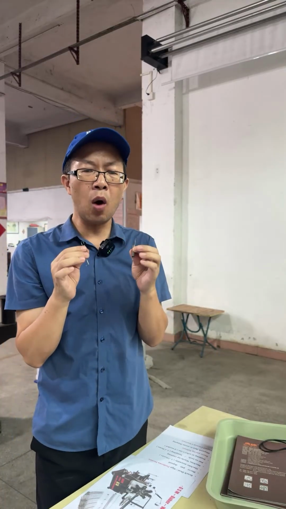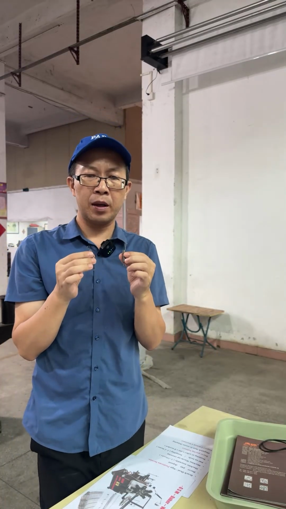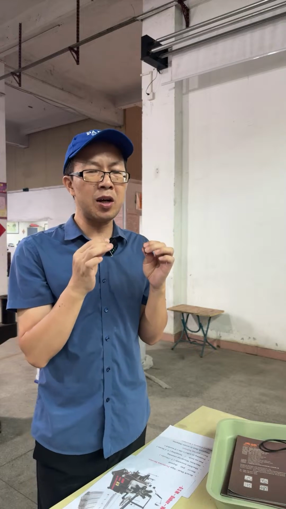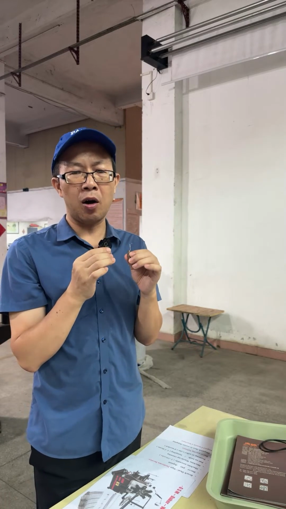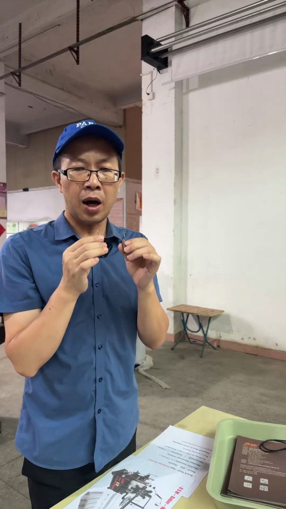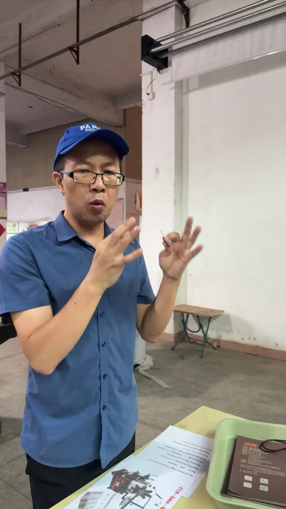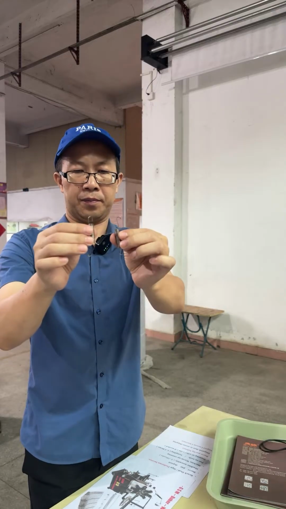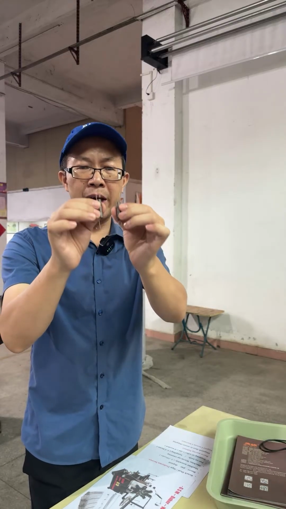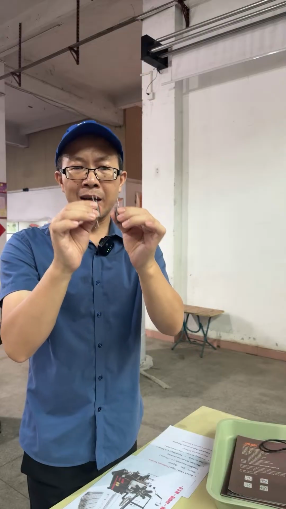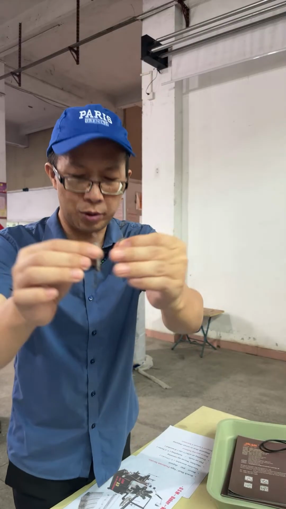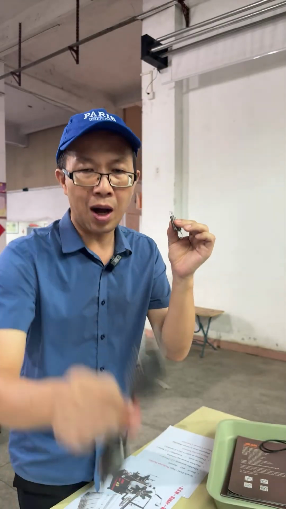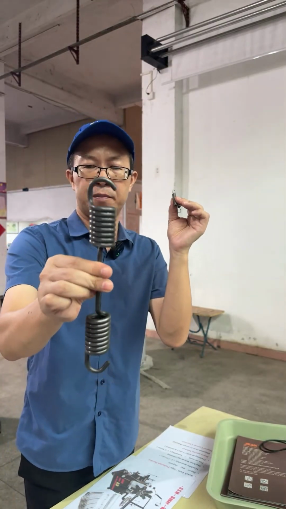The material for extension springs can be long wire steel, piano wire, stainless steel, iron, or different alloys. Mostly carbon steel or stainless steel is used for extension springs. And this one is carbon steel.